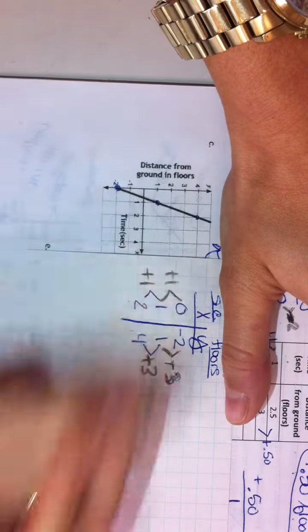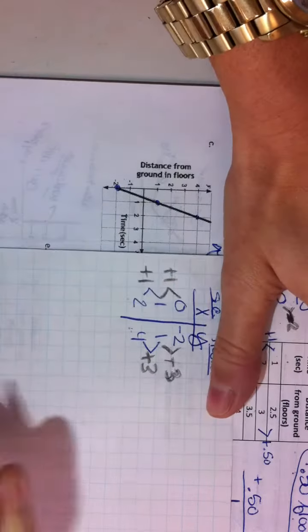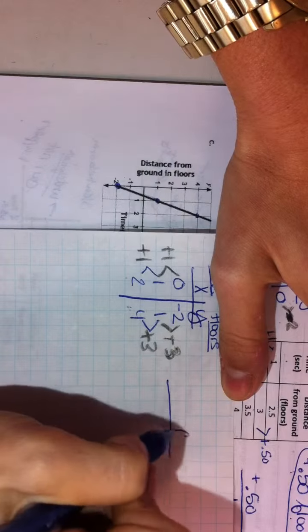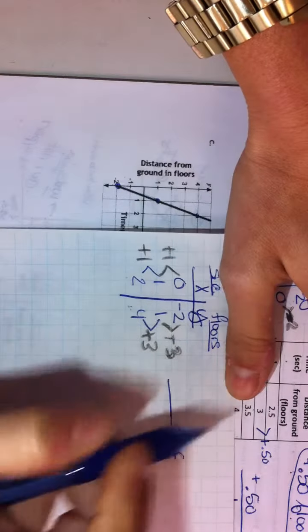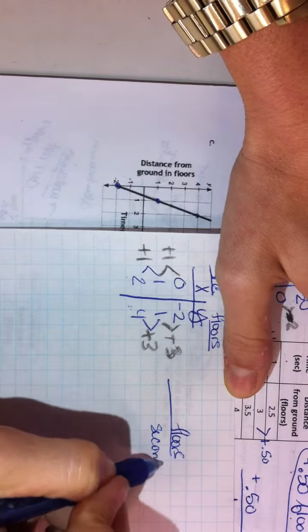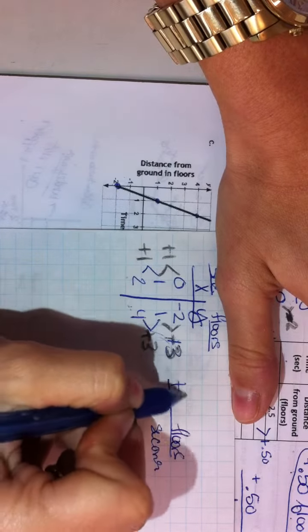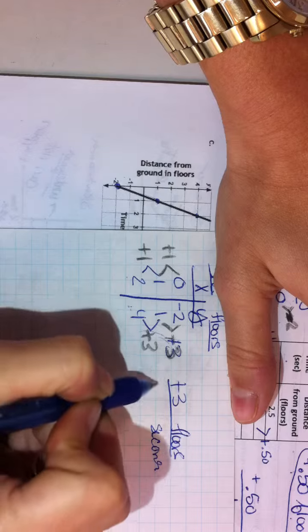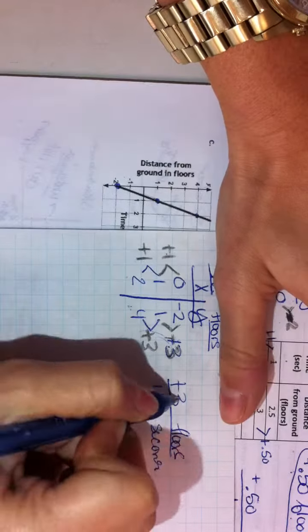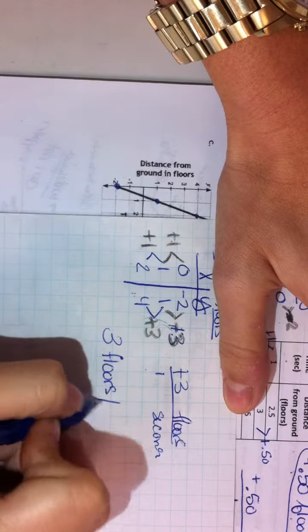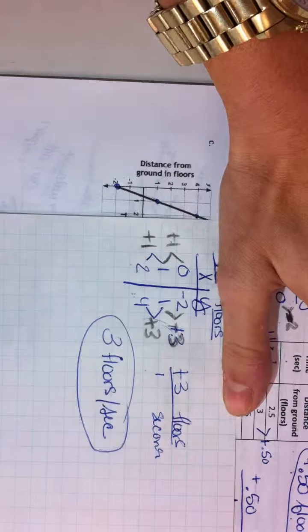From 0 to 1, I added 1. Remember that the change in y is floors, over seconds. My floors was a positive 3. My seconds was 1. So it's 3 divided by 1. 3 divided by 1 gives me 3 floors per second.